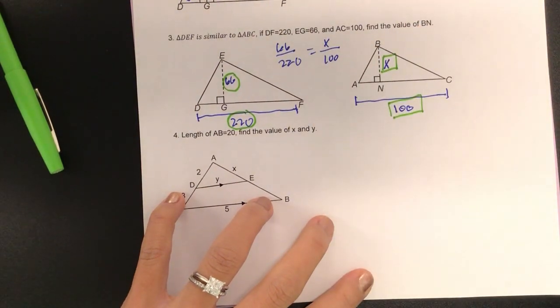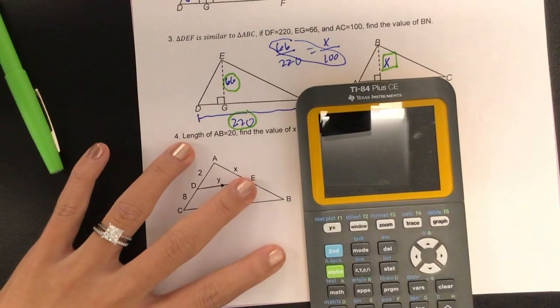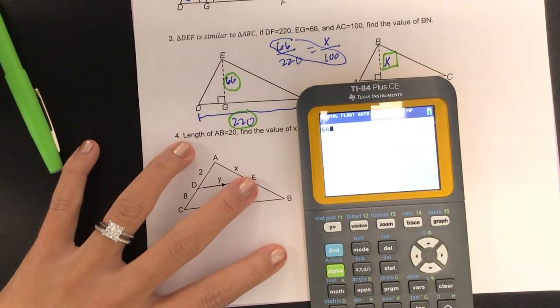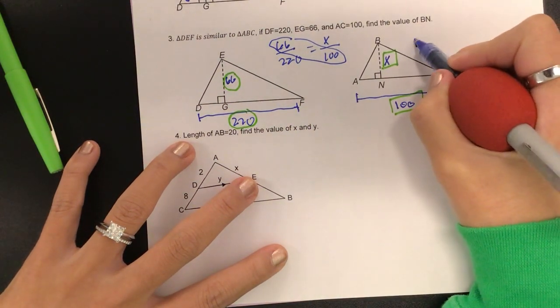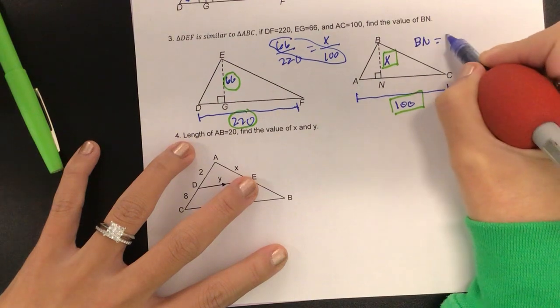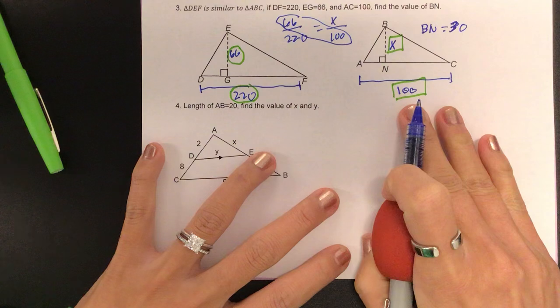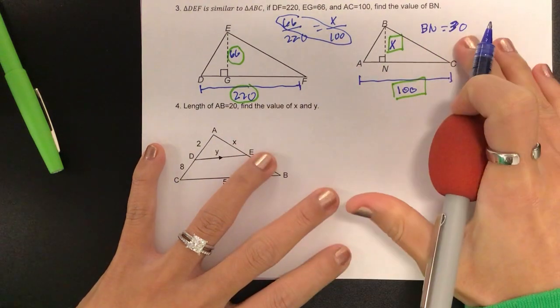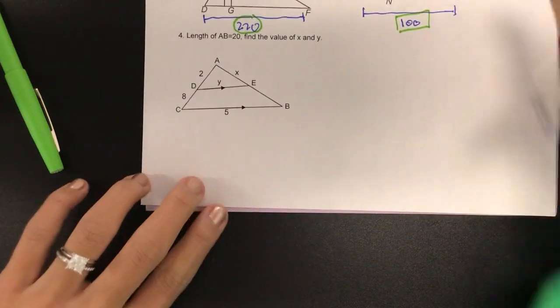It's a big number, right? Let's cross multiply using our calculator. So I'm going to do 66 times 100 and divide that by what, everybody? 220? So we have 30. So we know BN is 30. And just to kind of self-check, you can notice that 100 is smaller than 220, so 30 should be smaller than 66. Good? Okay, our last part.